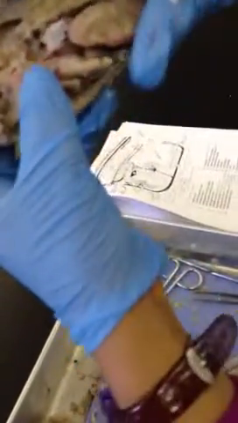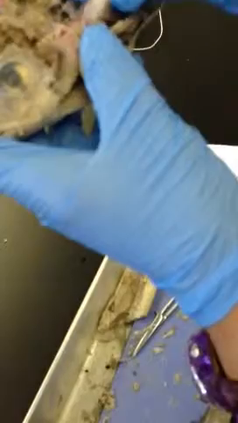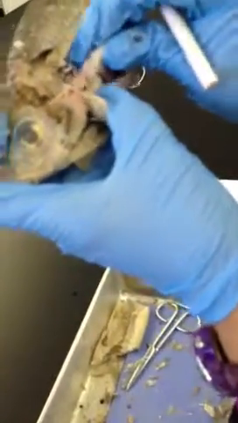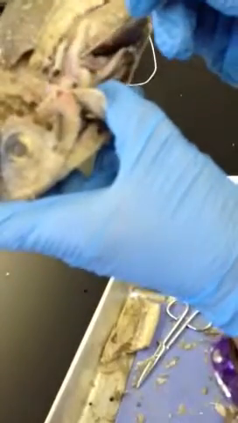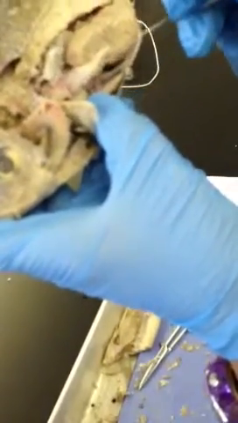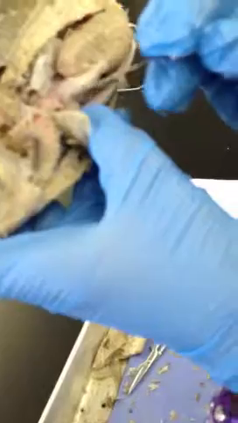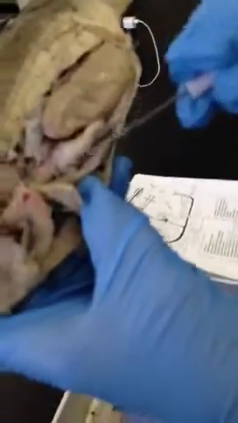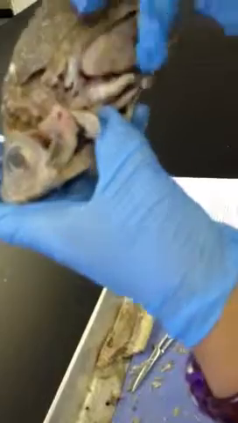So, behind the liver, we have the stomach, right here. This is the fundic portion. Where's the pyloric portion? Right here. So this is the fundic portion. This is the pyloric portion of the stomach, right here.